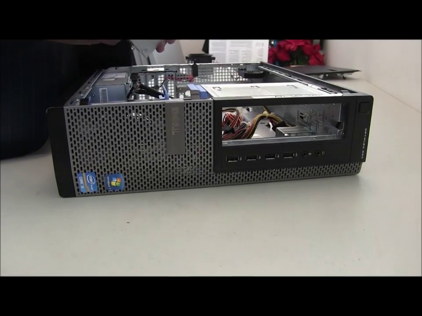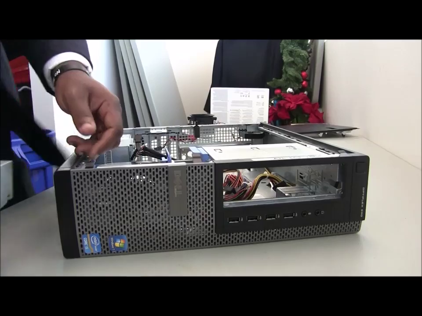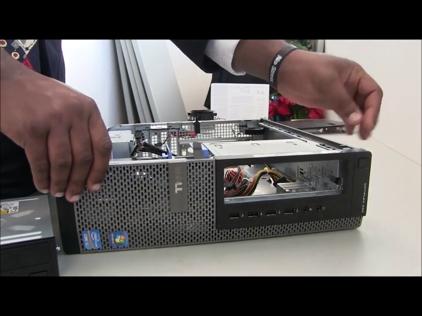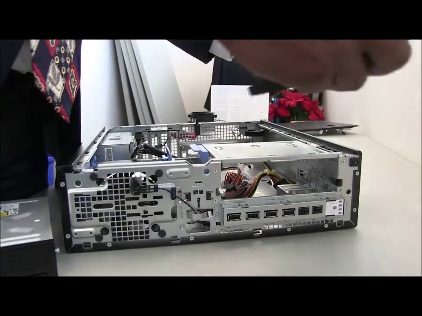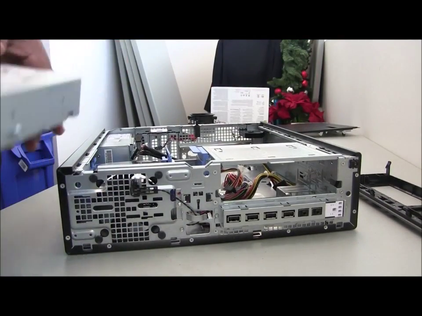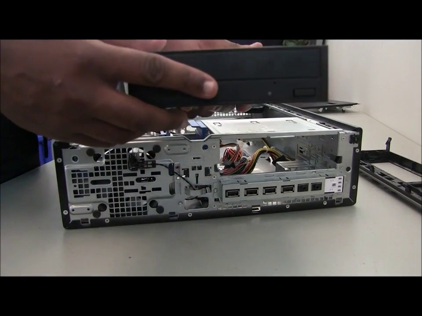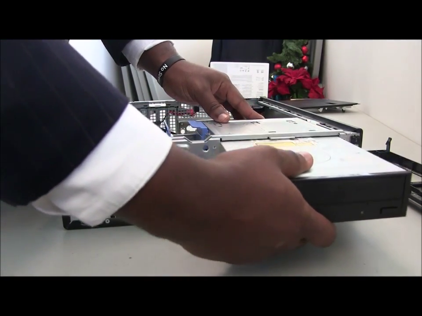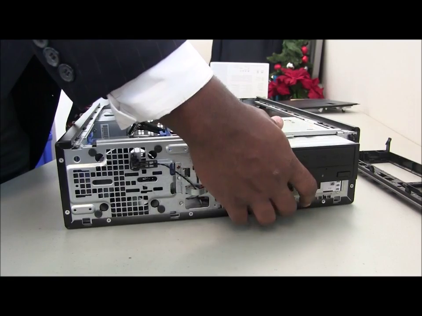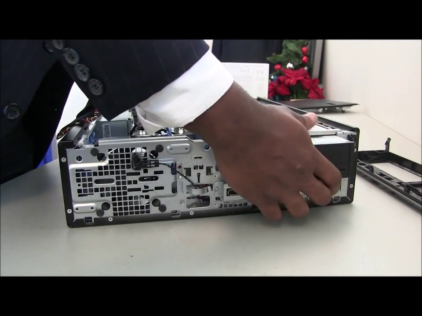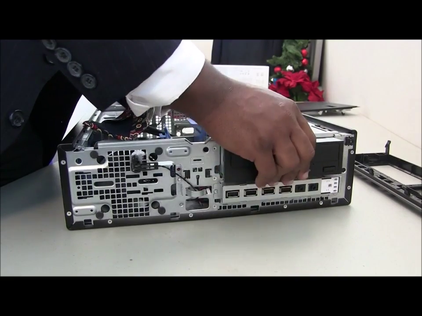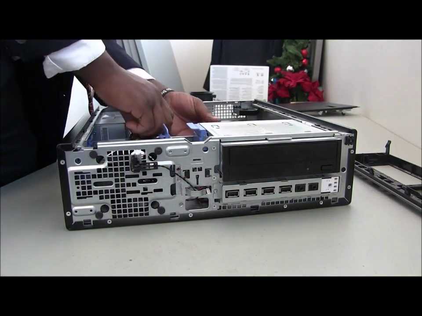Now we'll be installing the optical drive. First, you want to take off the front end of the computer case by just lifting these tabs. Now that you have it off, you'll just want to slide it in. You see the front of the optical drive. You just want to slide it through. Slide it all the way through until you hear it click.